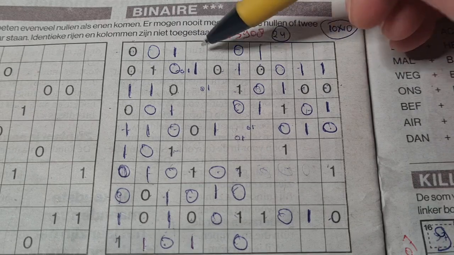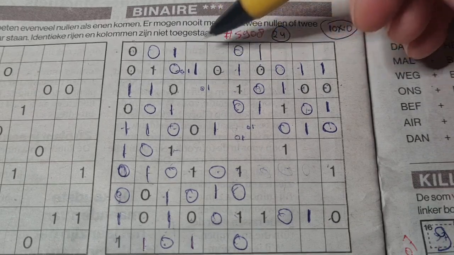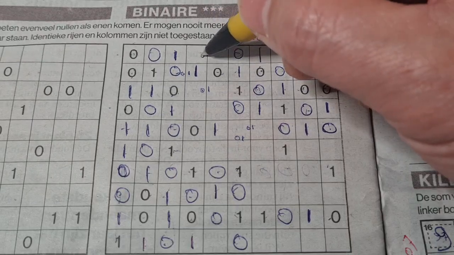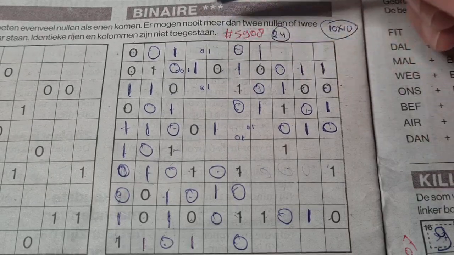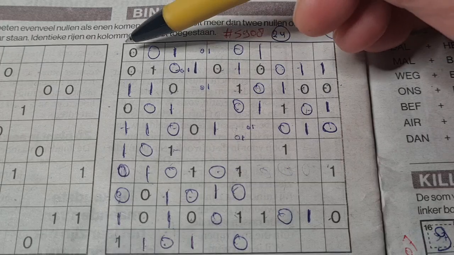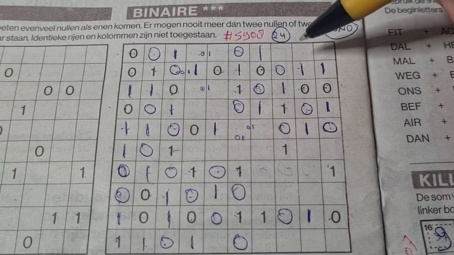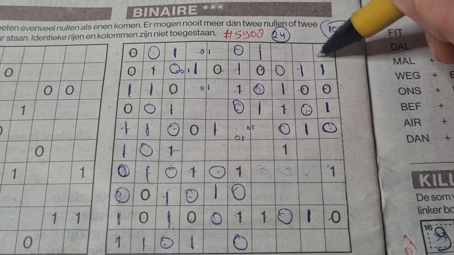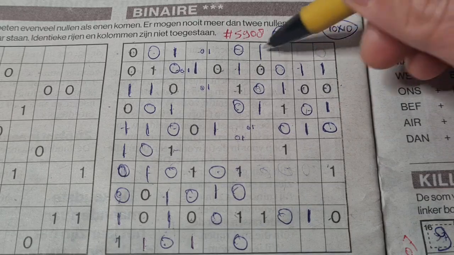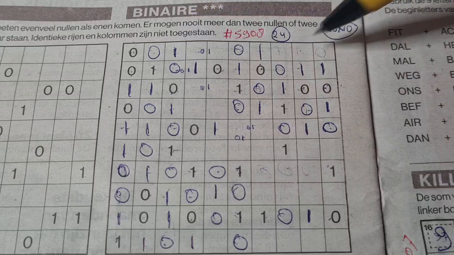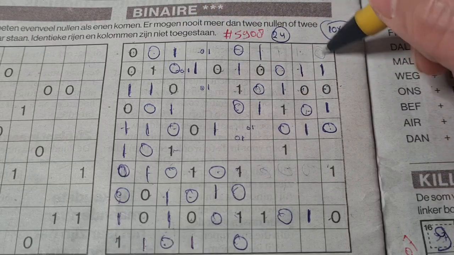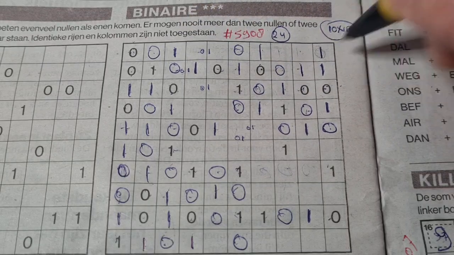Well, I know between a 1 and an O with 2 empty boxes between, there's always an O and a 1 there, but I do not know in which order. So we have the first O, second O, third O, fourth O. The fifth O, if I place the fifth O there, then we have 3 ones in a row in this first row. Not allowed, one of the rules, so this can be no. This should be a 1.